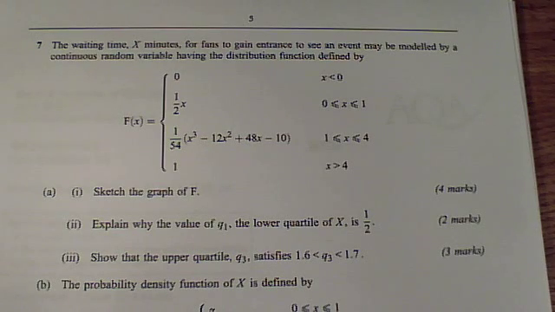Here's a big fat 19-mark question. It was badly answered in the exam by lots of candidates. This question is probably the difference between having a good S2 paper and a bad S2 paper on this particular one. You need to be able to handle this.